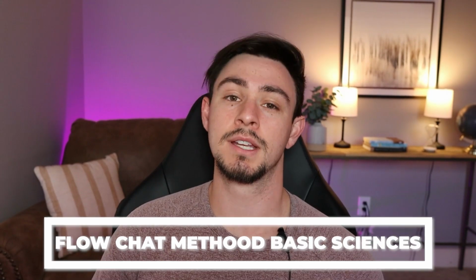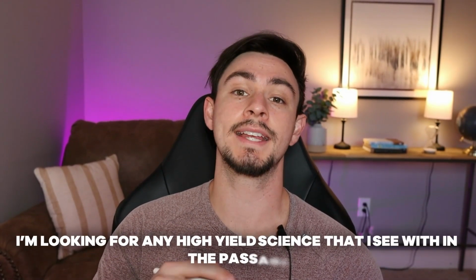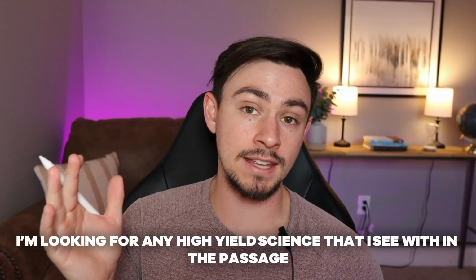This is the flowchart method, basic sciences. When we're talking about basic sciences of the flowchart method, usually what I am looking for is any high yield science that I see within the passage. I've previously explained it as: if I recognize a science from my review textbook, then I will either write it out or highlight it. So I've previously explained high yield sciences as anything that you would see in your review textbooks or things you would remember from your courses, like proteins or a condensation reaction. I would have told you to highlight that or write it down, and that's kind of like surface level basic sciences.